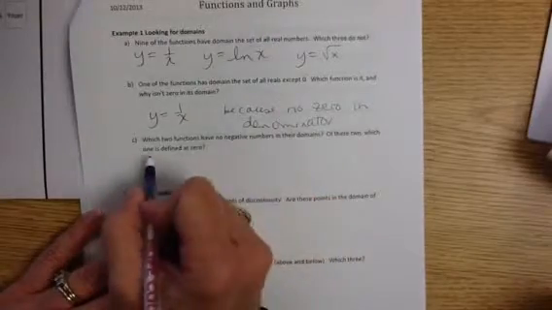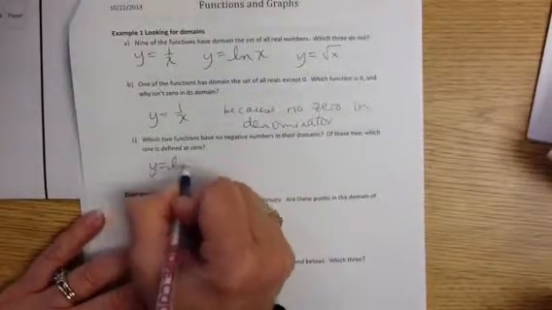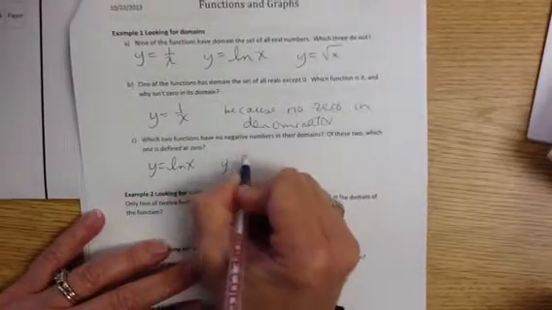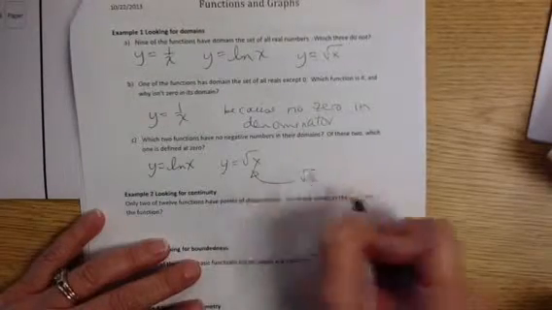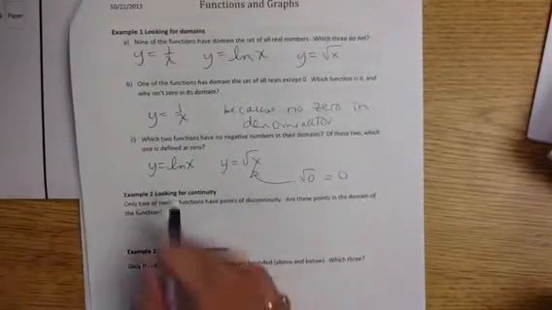All right, so these 2 have no negatives. You can't have a negative under your log, and you can't have a negative under your square root. The only one that's defined at 0 is this one, because you can have the square root of 0. You cannot have a natural log of 0. Only 2 of the 12 functions have a point of discontinuity. Are these points in the domain of the function?